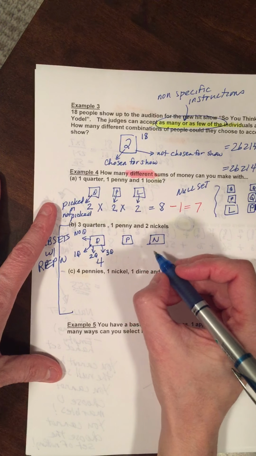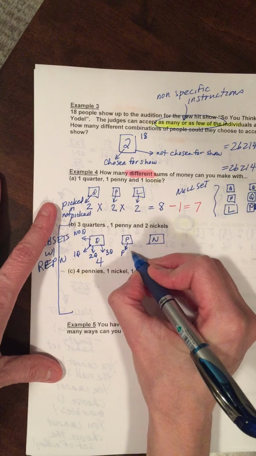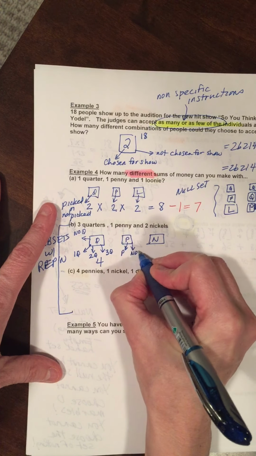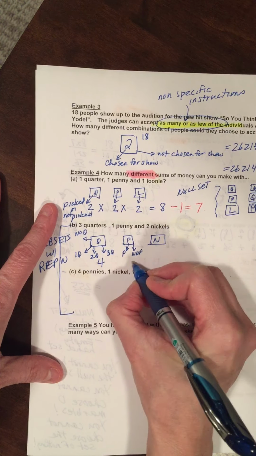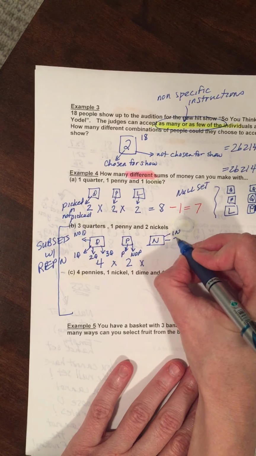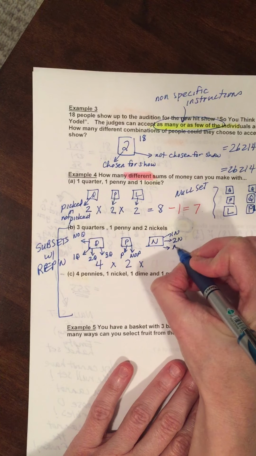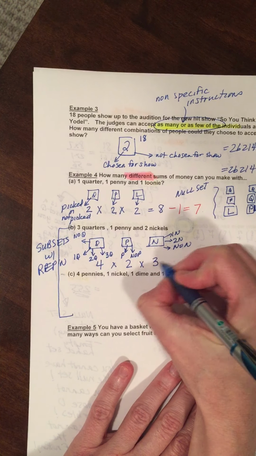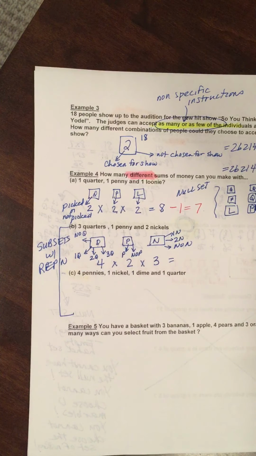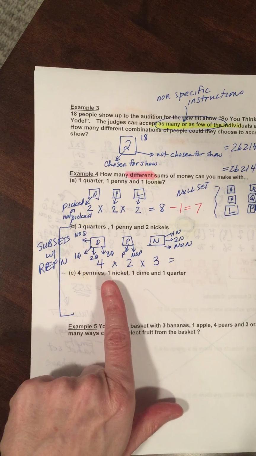In terms of the penny, I might have a penny or no penny. 2 options, picked or not picked. In terms of the nickels, I might have 1 nickel, 2 nickels, or I might not have any nickels. So when there's repetition, there's more than 2 choices because of that repetition.